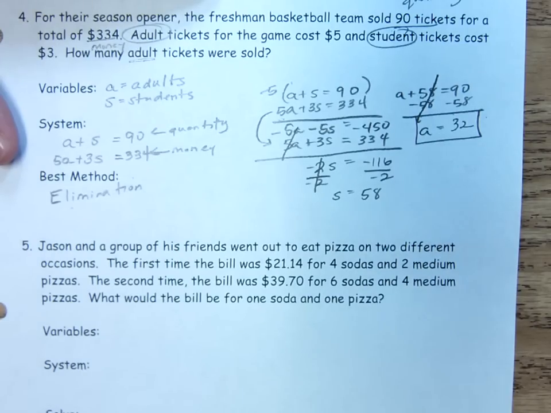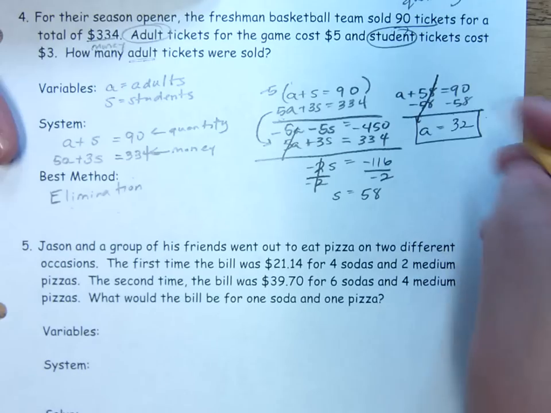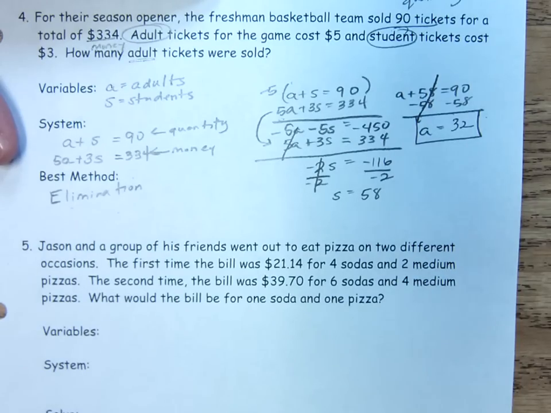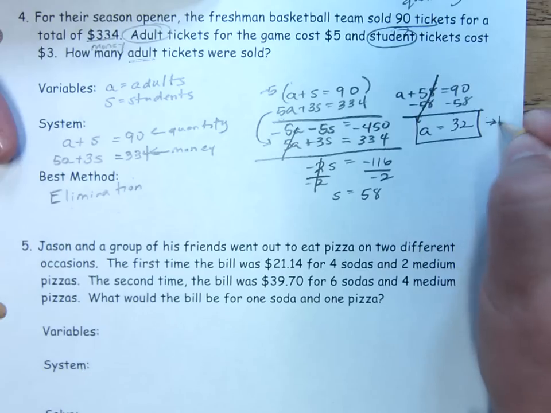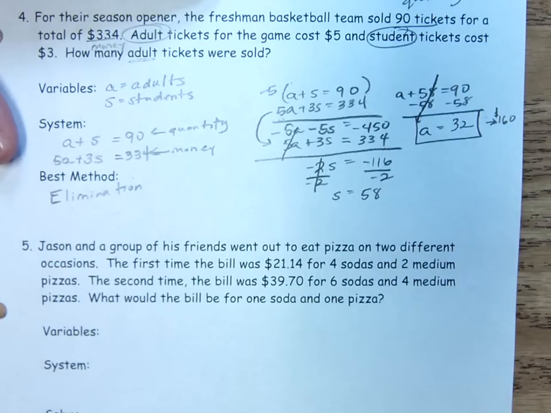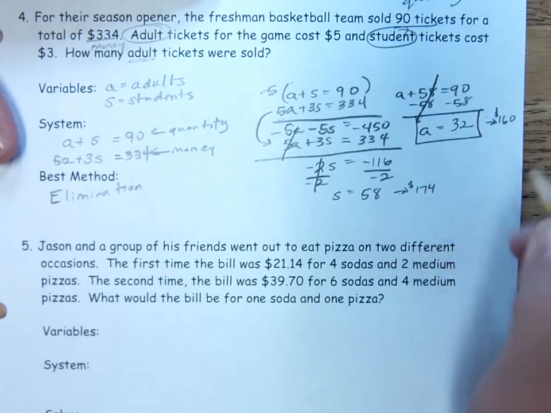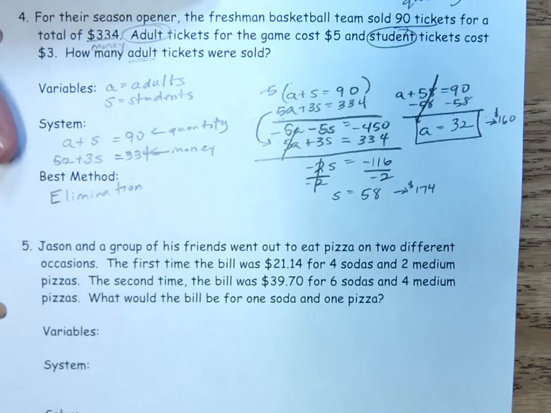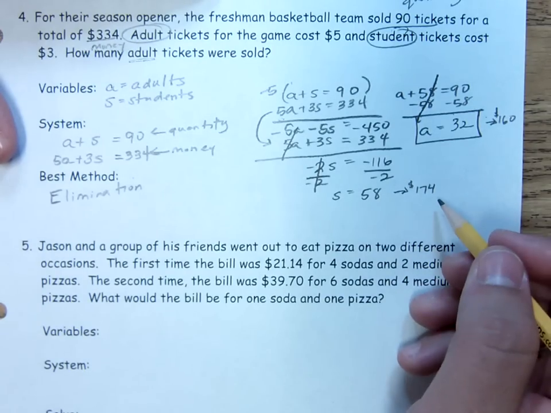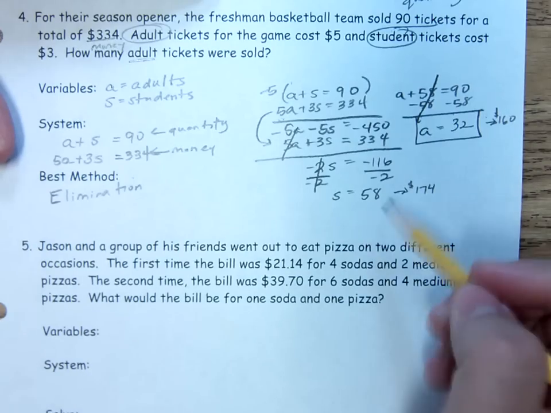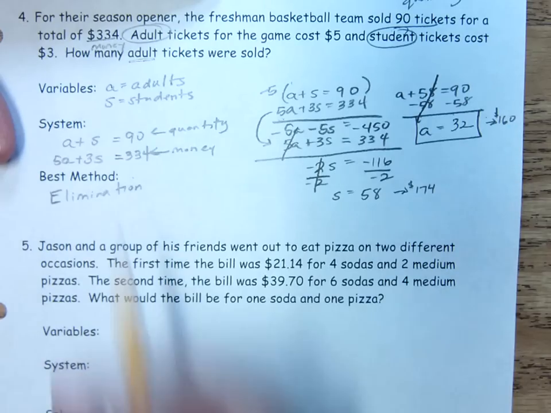Okay, so let's make sure that's right. It's 32 plus 58, 90. It sure is. Now if I do 32 times $5, and we're just checking our answer here, that's a value of $160. If I do 58 times $3, that's going to give me a value of $174. Does 174 plus 160 equal 334? It absolutely does. We want to make sure we get the right answer, and that's a way to check your answer. So it is 90 here and 334 here. That matches both of our criteria.